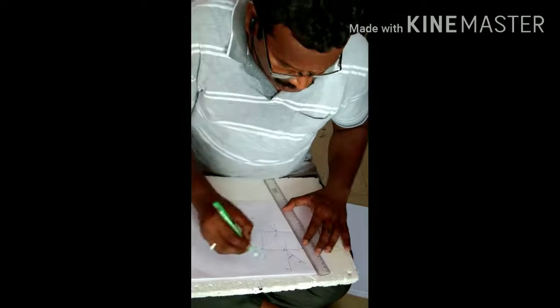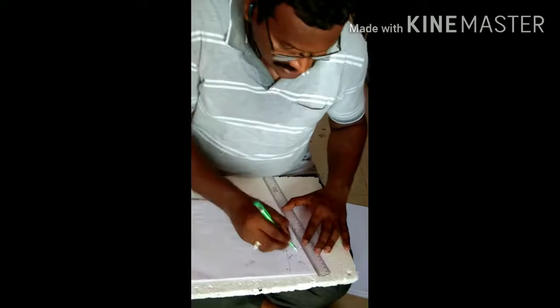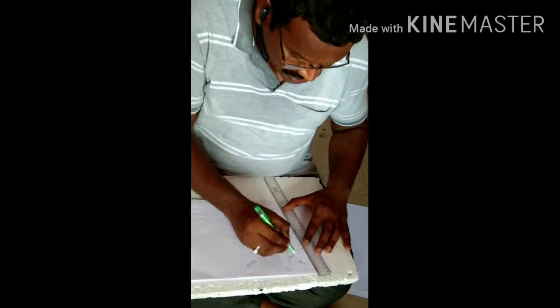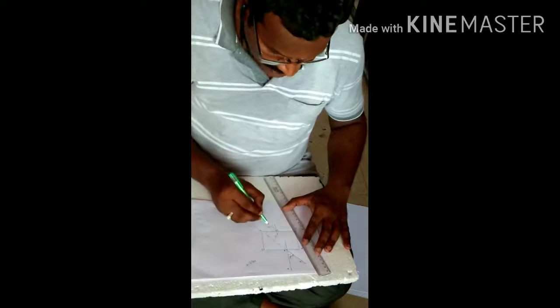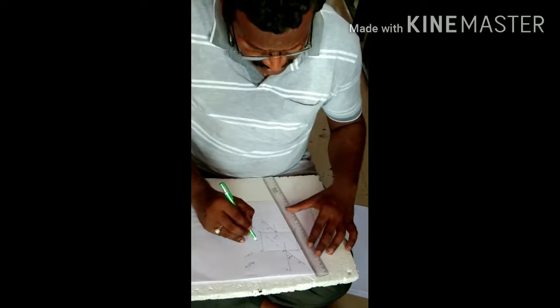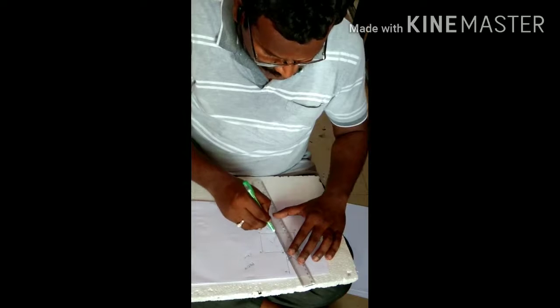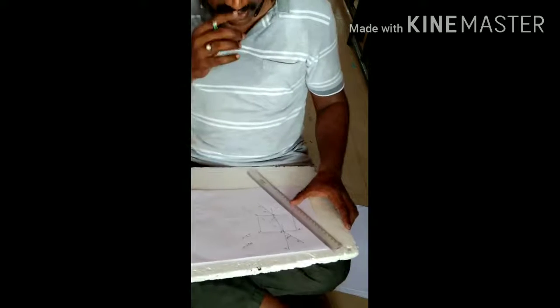Now here PQO is the incident ray. O dash RS is the emergent ray. Join the O and O dash.